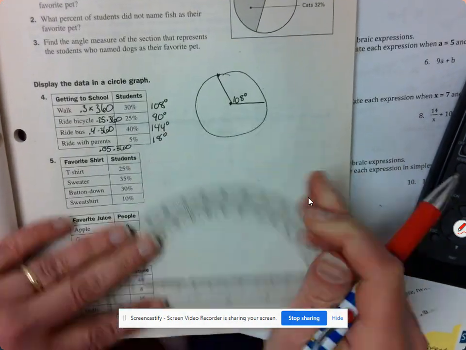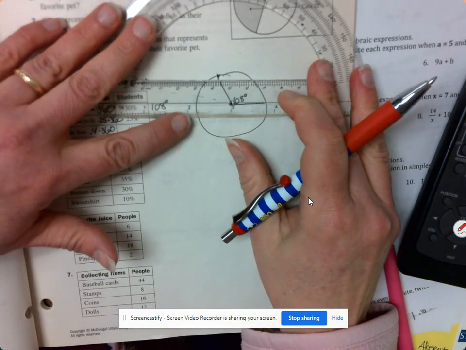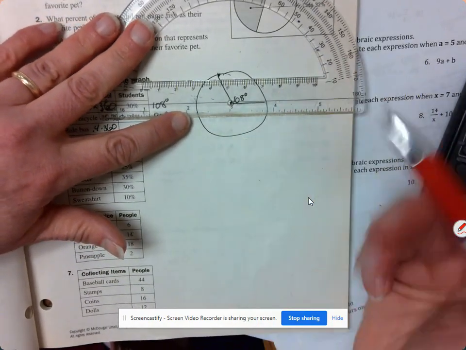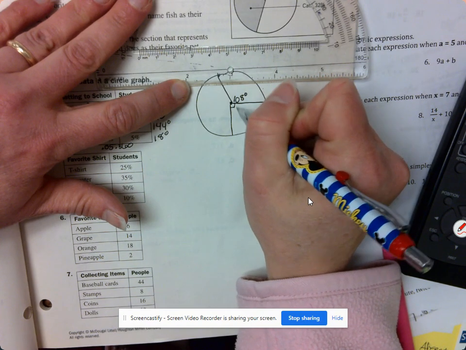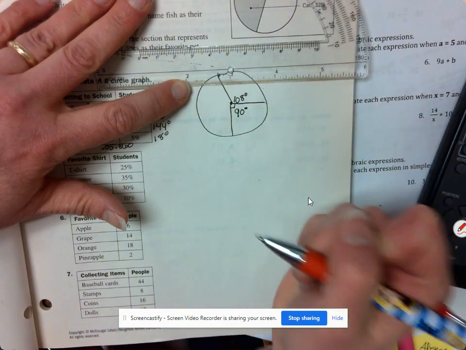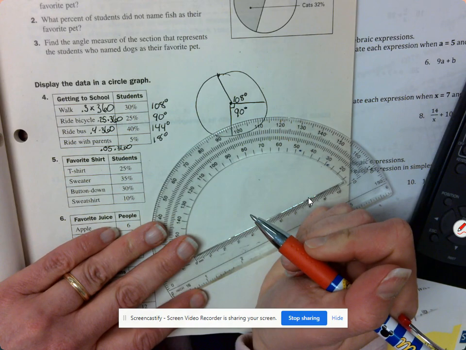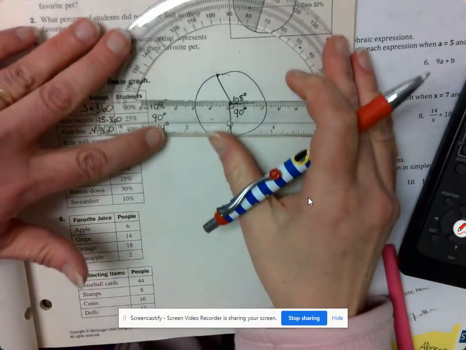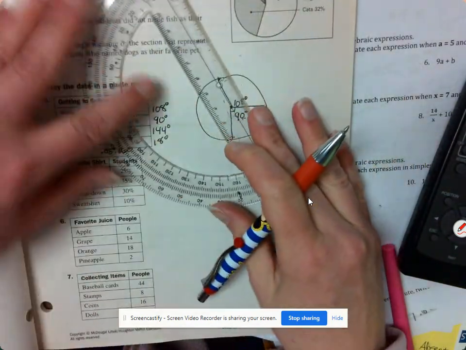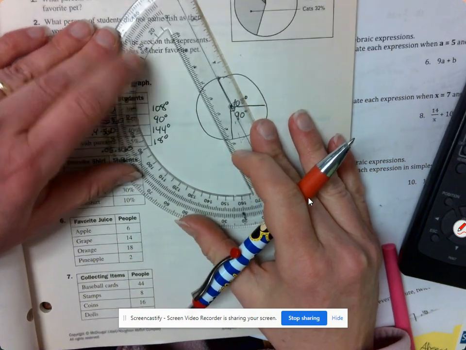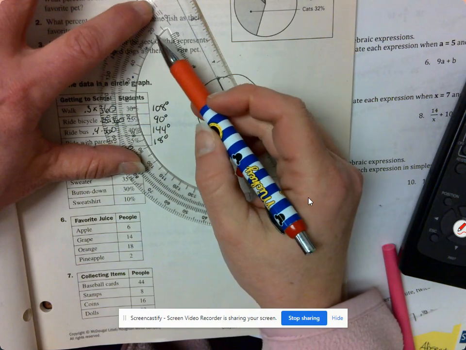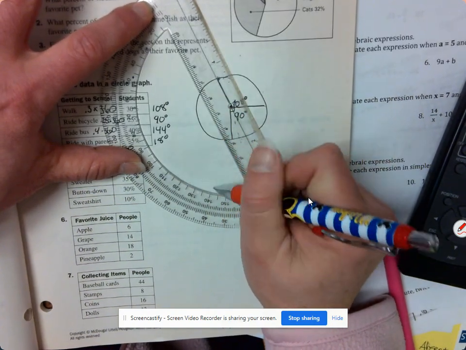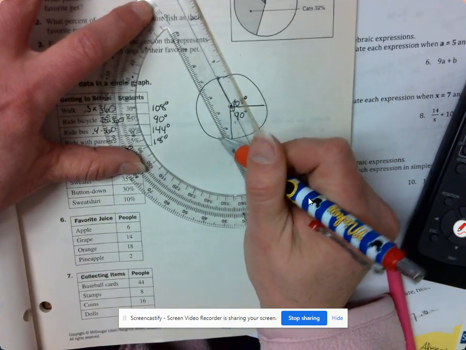My next one is 90 degrees. I know that 90 degrees is going to be a straight line down because this is going to be a right angle. Then I have 144 and 18. So I'm going to look at this line. I'm going to go all the way around to 144, which is here.